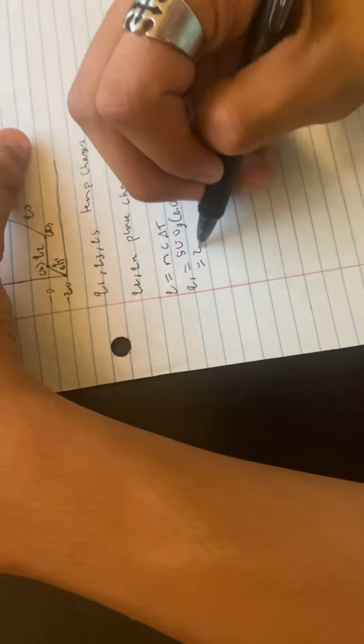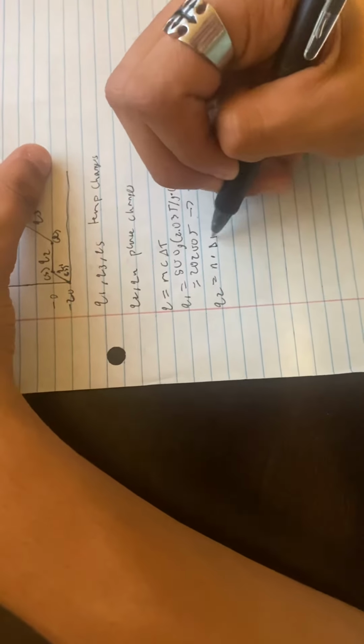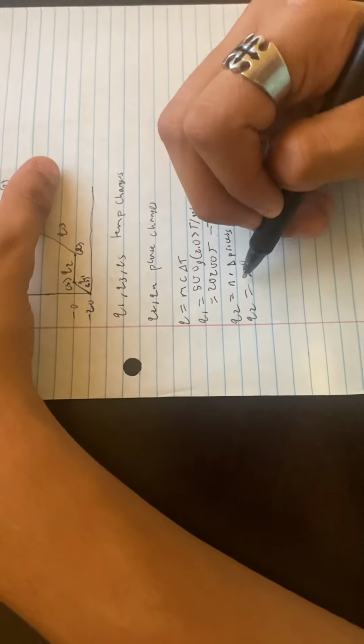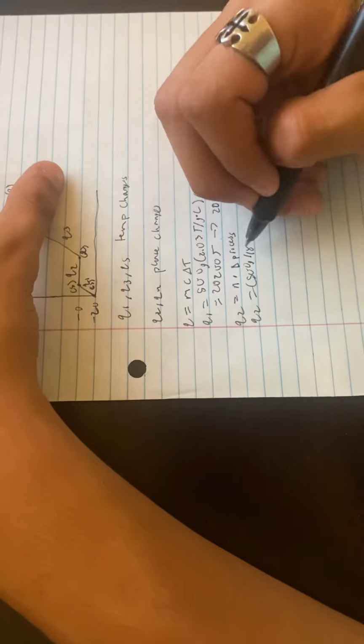Now, whenever we input all this into the calculator, we will get 20,200 joules, which converts to 20.2 kilojoules. Next, we need to find the formula for Q2. Now, Q2 is a phase change for which we had to use a different formula. This formula is the n times delta H of the process.